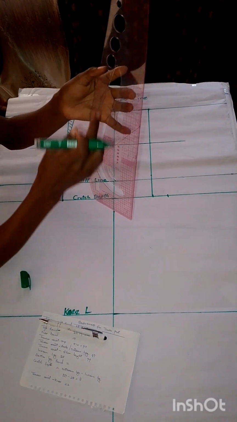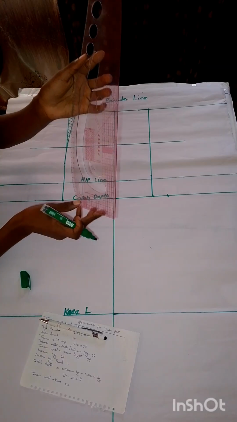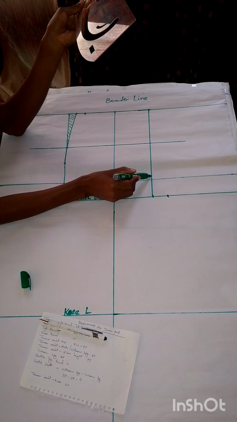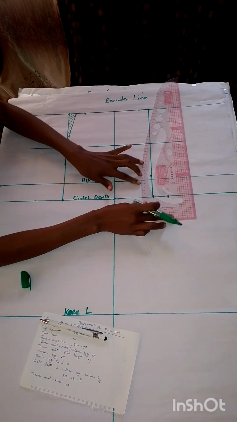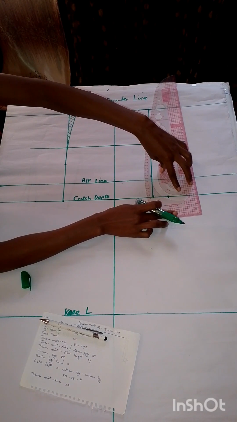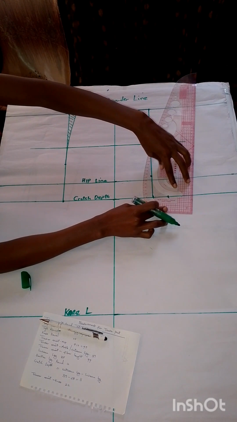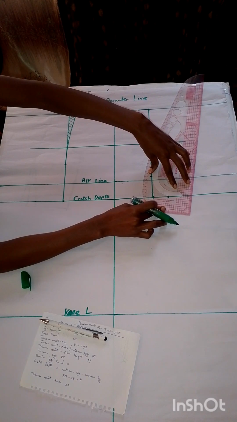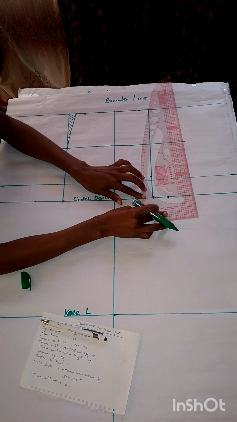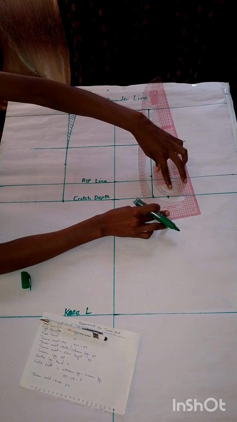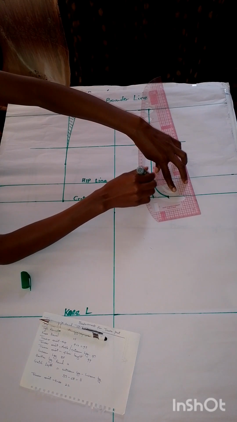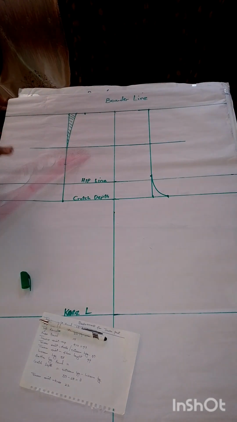So with this curved part of our curve ruler, we are going to be connecting our crotch from this point to this point. Just like so.